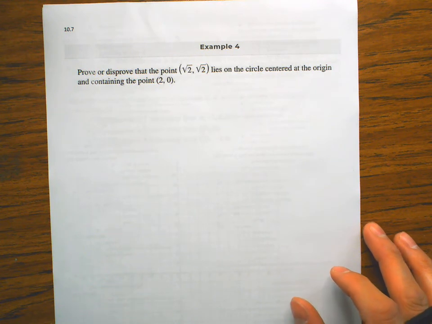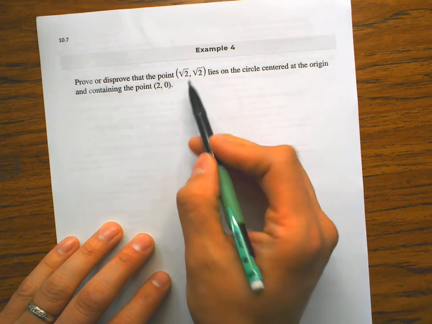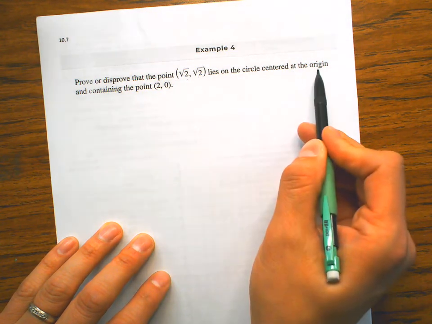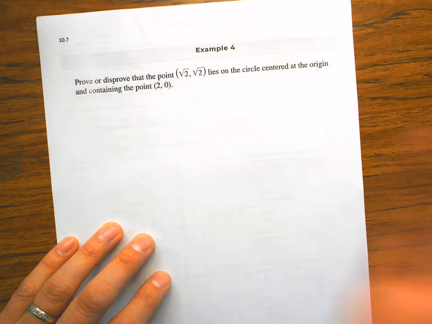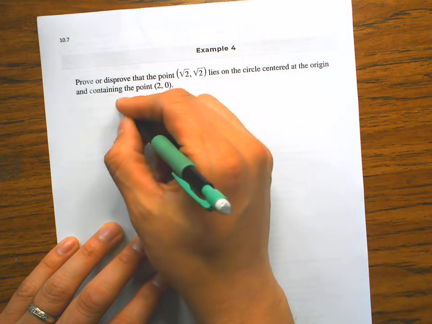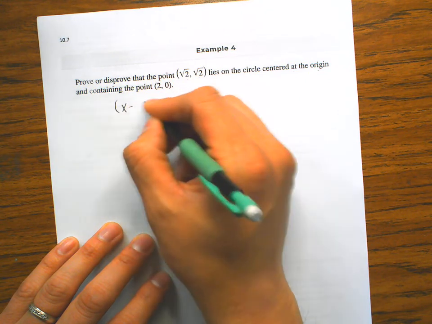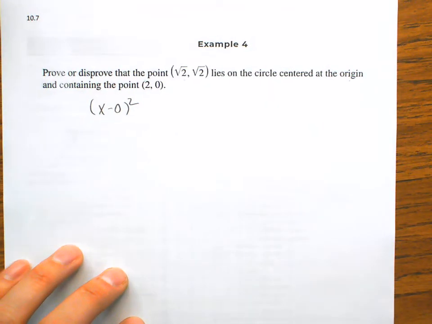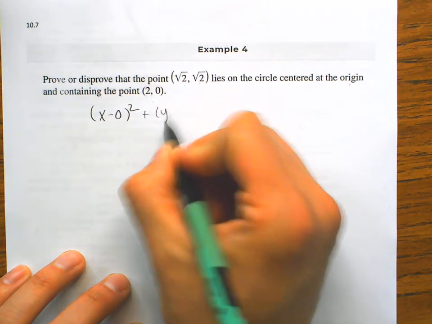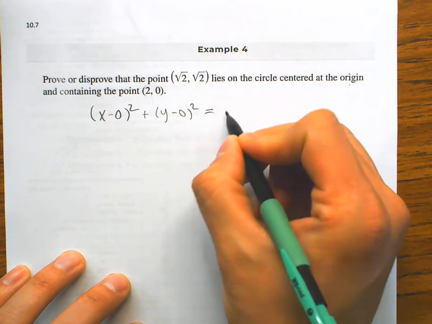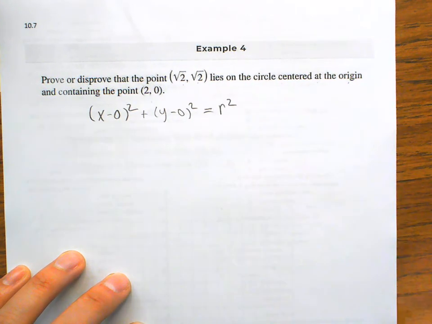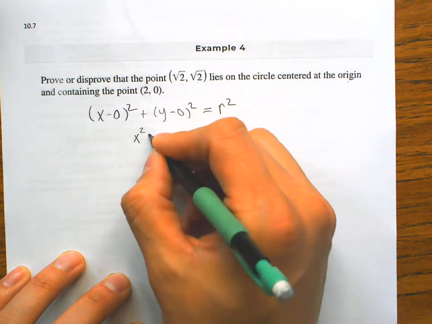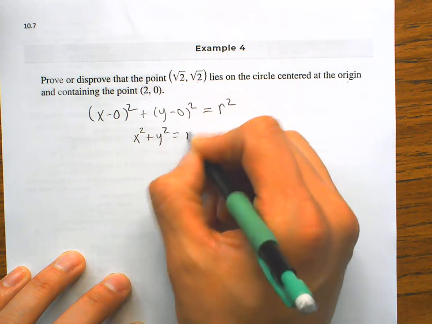All right, let's take a look at the next one. It says, prove or disprove that the point square root of 2 lies on the circle with center at the origin and containing this point. So the first thing we need is the equation of the circle. The equation of the circle is the following: x minus 0 quantity squared plus y minus 0 quantity squared equal to the radius squared. I don't know the radius yet, I'm going to figure it out. So this is going to be x squared plus y squared equal to the radius squared.